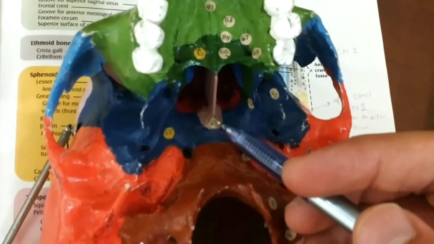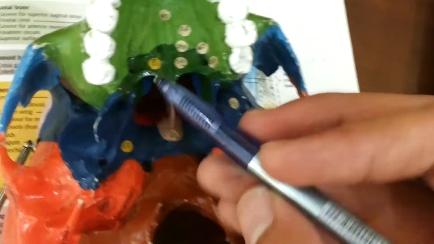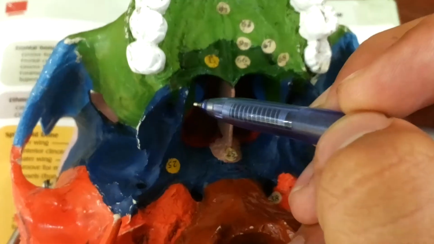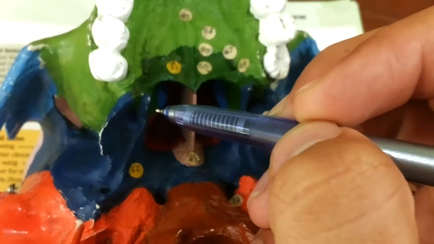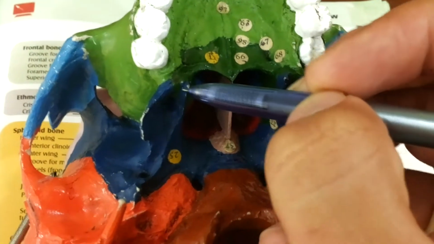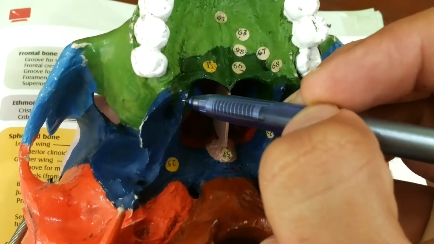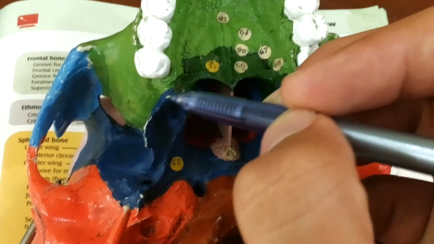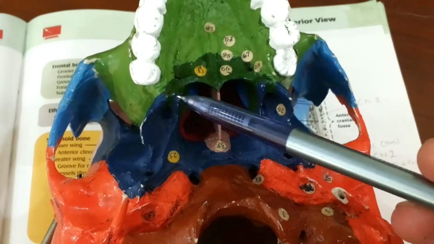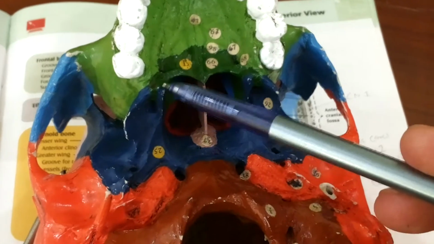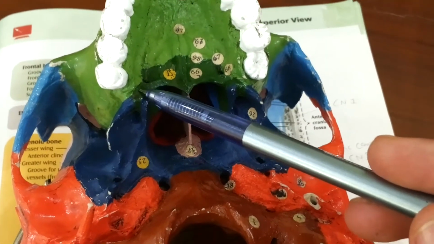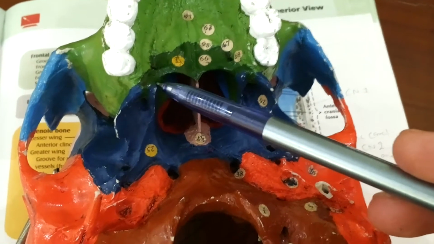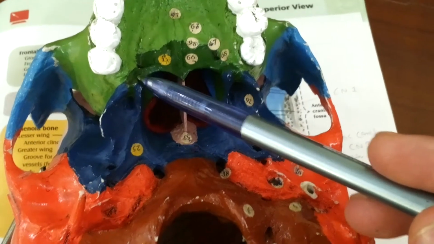Now we move on. The pterygoid. This region represents the hamulus of the medial pterygoid plate. The medial pterygoid plate, the hamulus, the lateral pterygoid plate. The lateral pterygoid plate, hamulus, and this is the pyramid. This region represents the pyramidal process of the palatine bone.